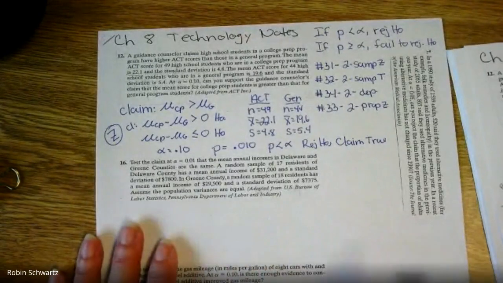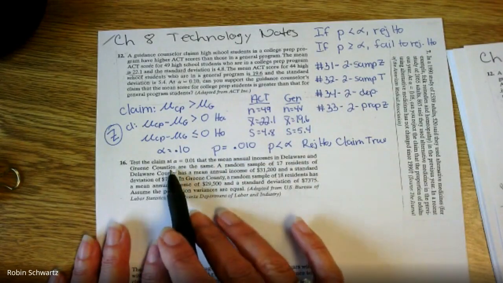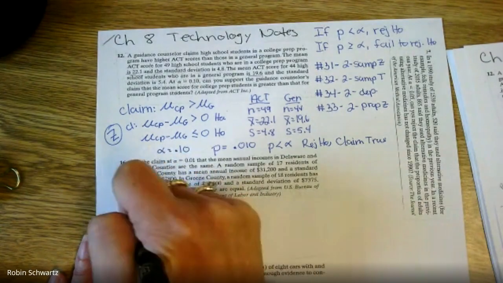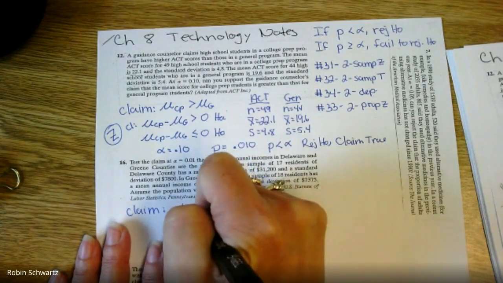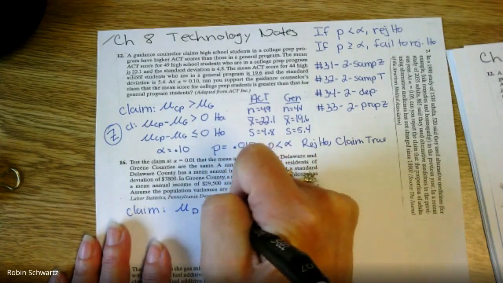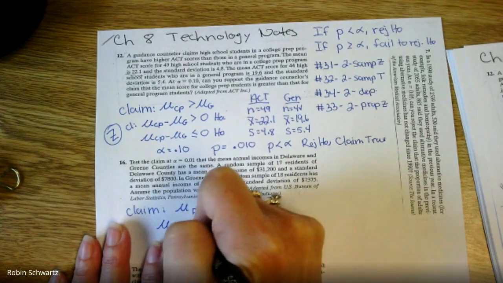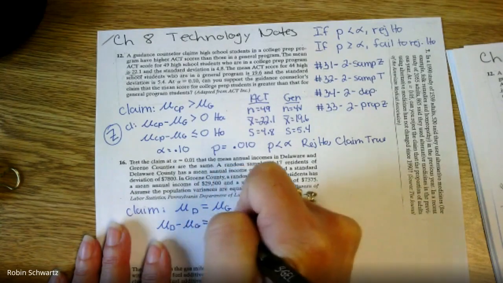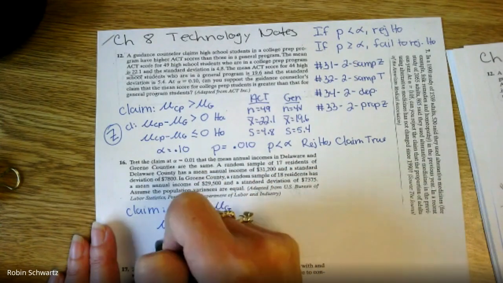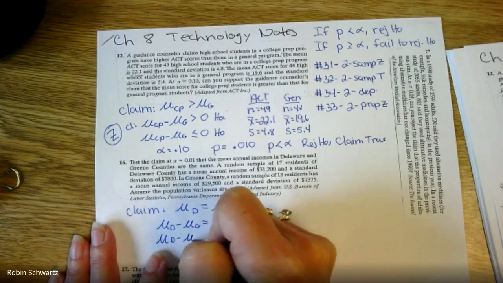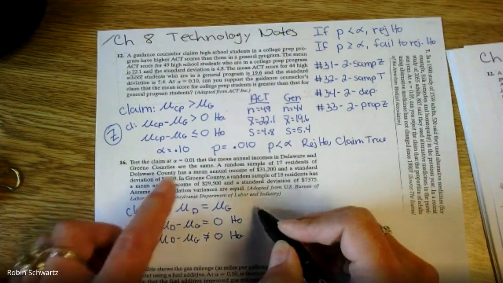Okay, so number 2. Again, you got to write the claim. So test the claim at 1% that the mean annual incomes in Delaware and Greene counties are the same. So claim: mean Delaware. The same means they're equal. Writing it as a difference, so we'll have mean Delaware minus mean of Greene would equal 0. That makes the claim the Ho. So the Ha will be not equal to 0.